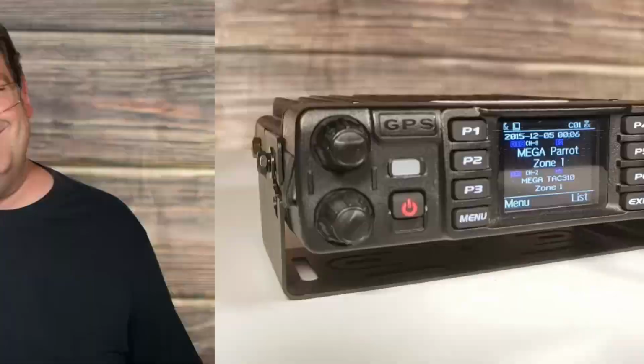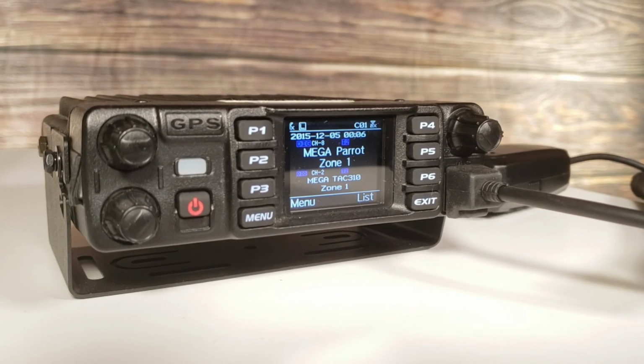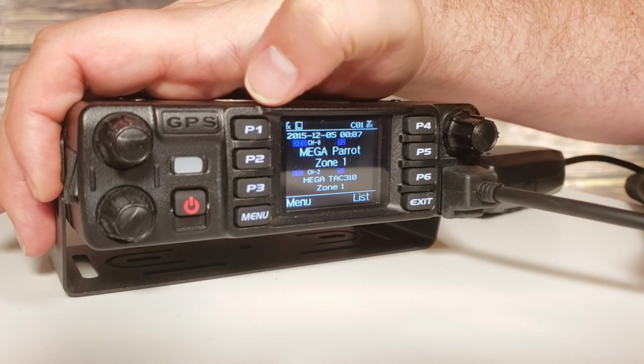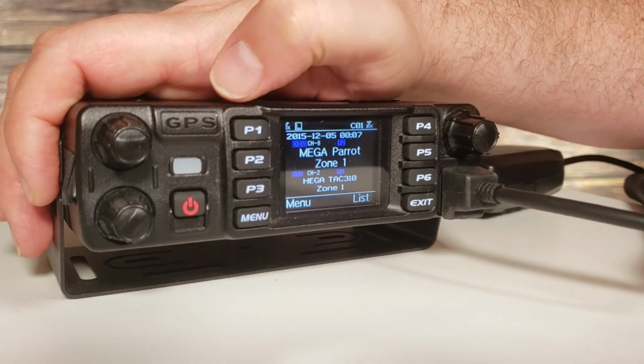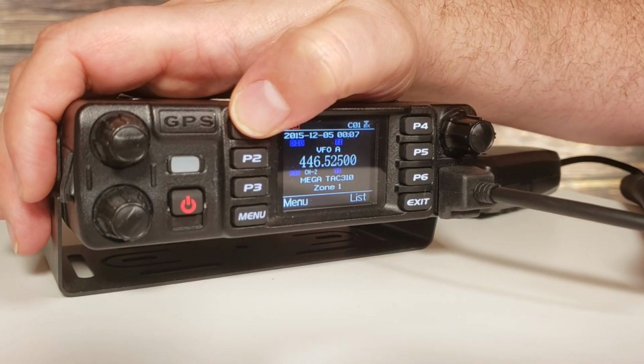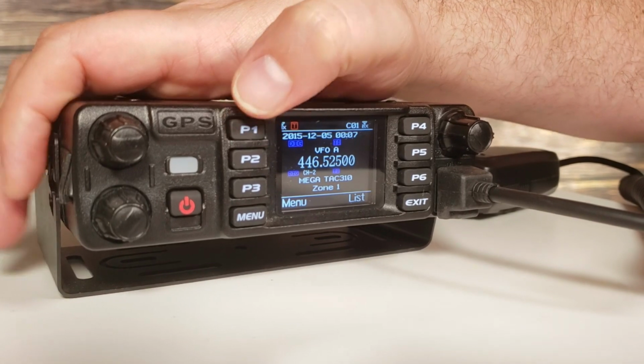So let's get started. To get started here, first I'm going to switch this radio from memory mode over to VFO mode. I have P1 programmed for short press to toggle between memory and VFO mode. So we have our short press.